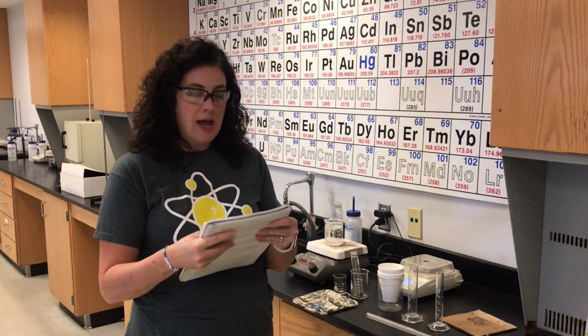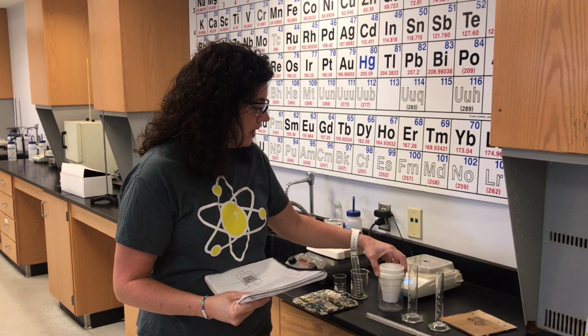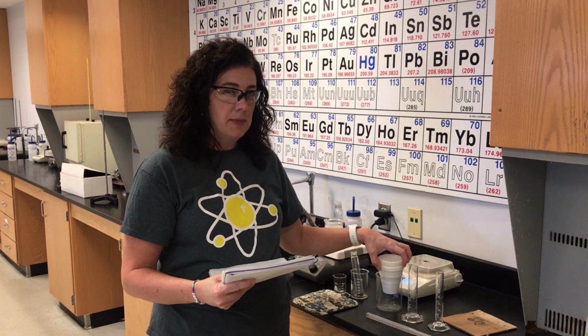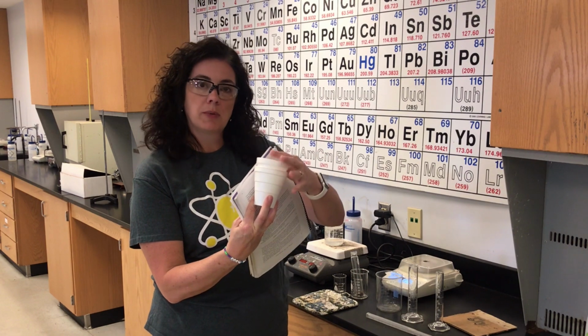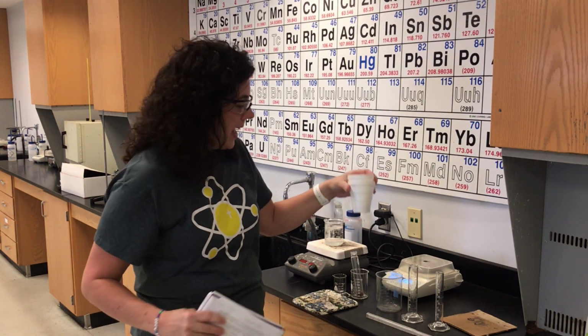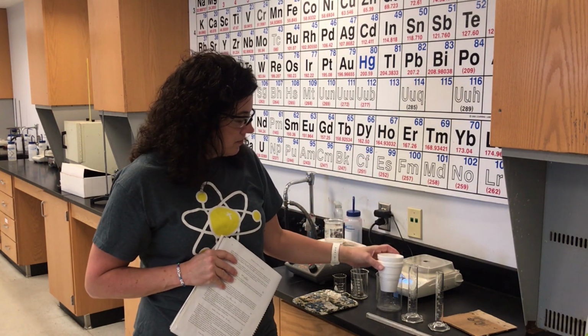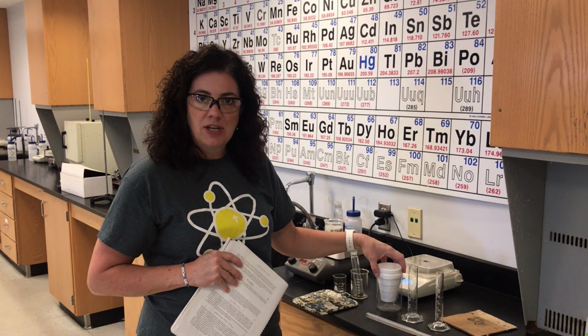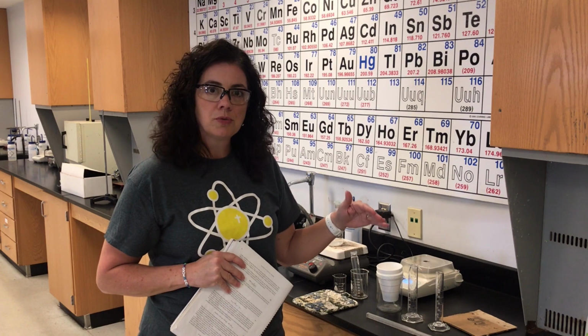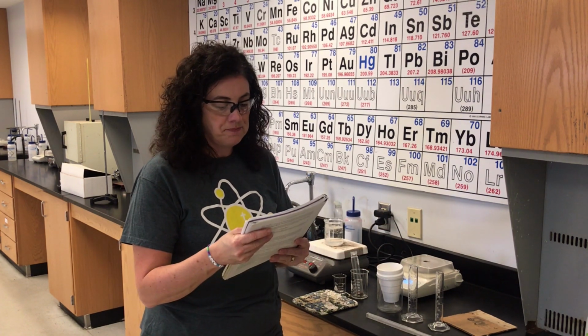From the stockroom, obtain a calorimeter. A calorimeter is a device that measures heat flow. For our calorimeter, we're going to use 2 styrofoam cups nested in each other. I'm going to put my calorimeter in a large beaker just for stability, because y'all know styrofoam cups will turn over really easily.